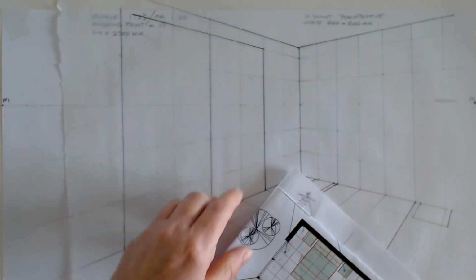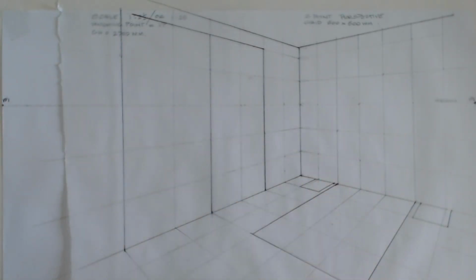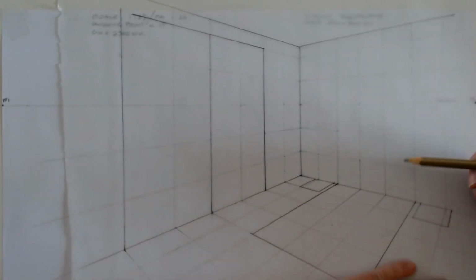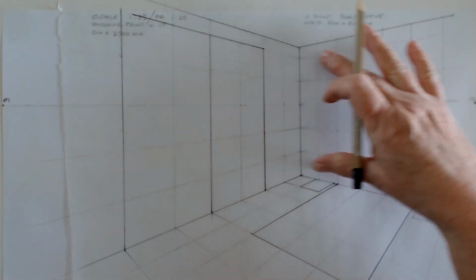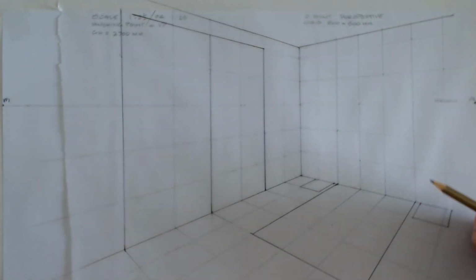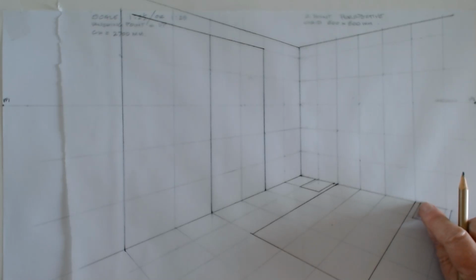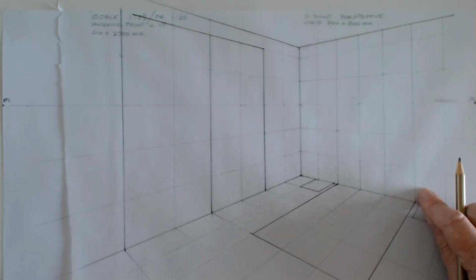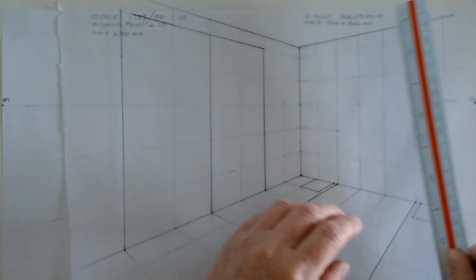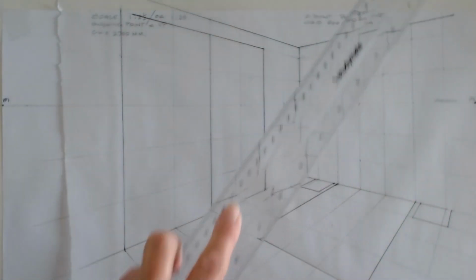Now we need to give them height. And how we give them height is we use this back wall. So we know that each one of these are 500 coming out. We're going to say that the bed height and the 2 side tables are going to be 500. So to begin with, we need to draw up where our actual items are.